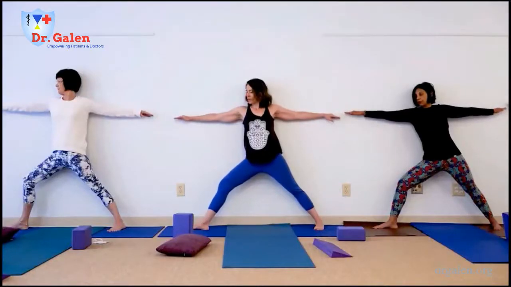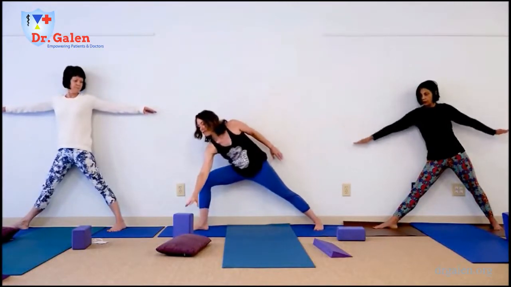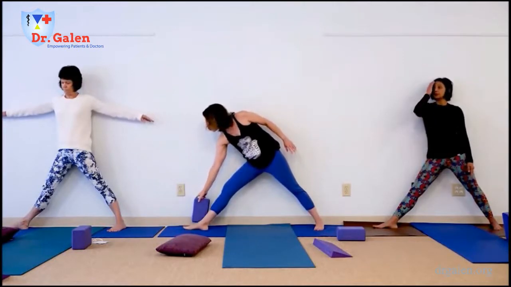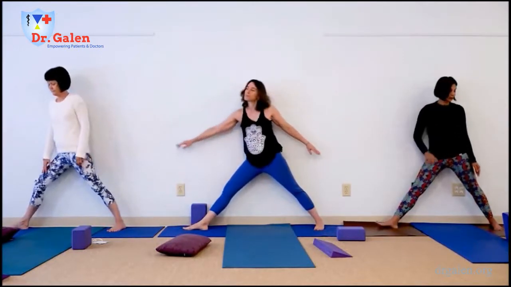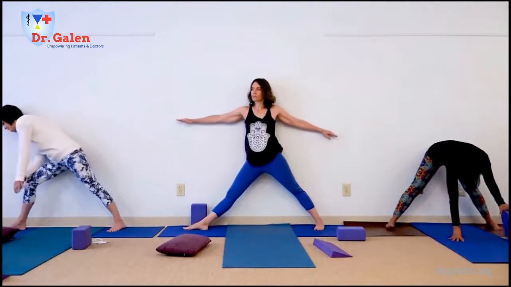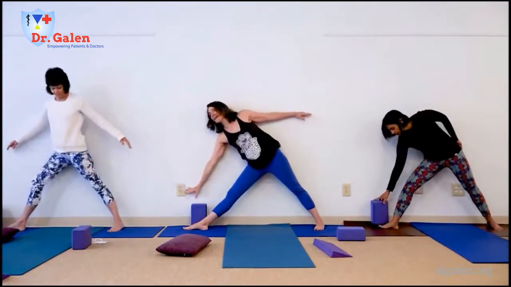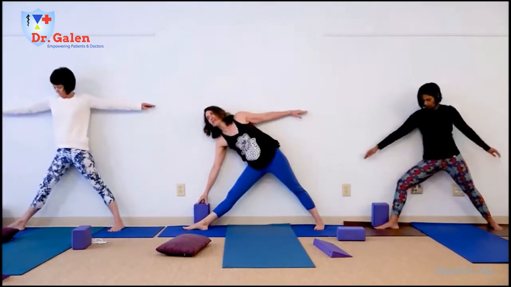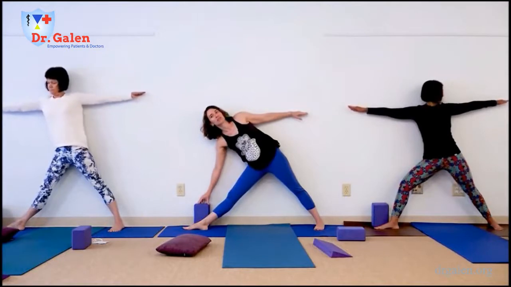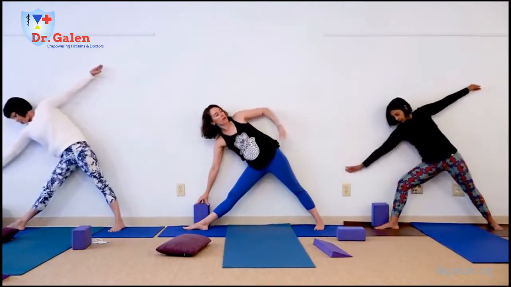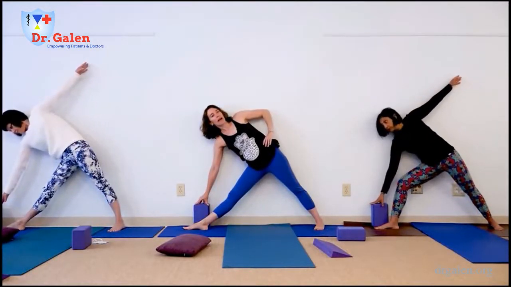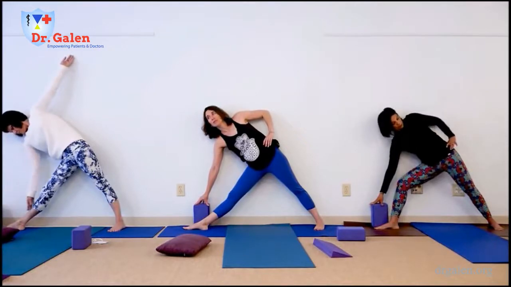And from here, straighten the front knee. And we're going to come into triangle. So you do have the block handy if you want to use the block for your triangle pose. Some of you have a wall right there that you can use. Reaching out, lower the right hand down as far as feels comfortable for you. It can be to the shin or to the block or to the floor. And you can take the upper hand to the hip.